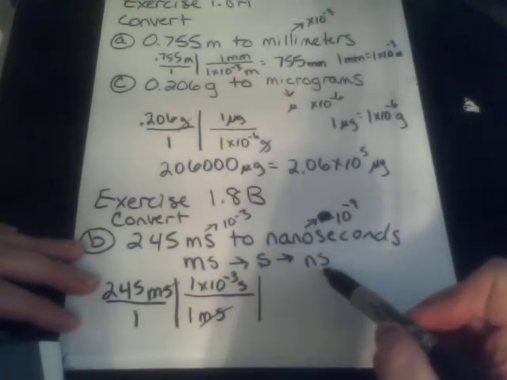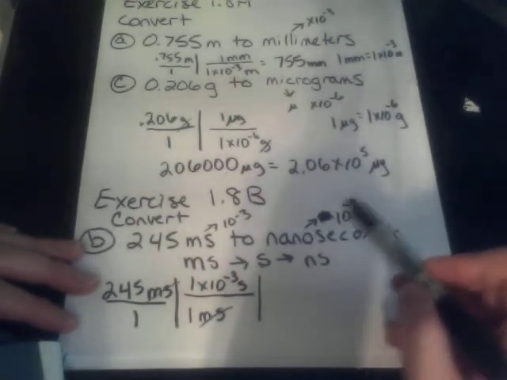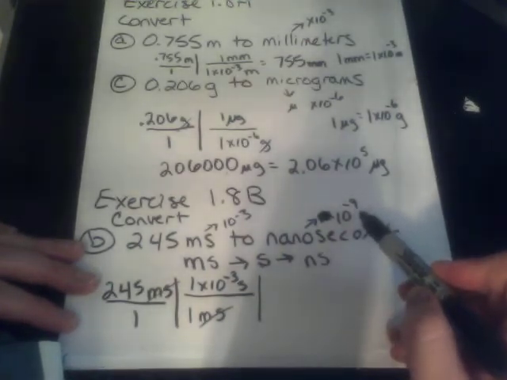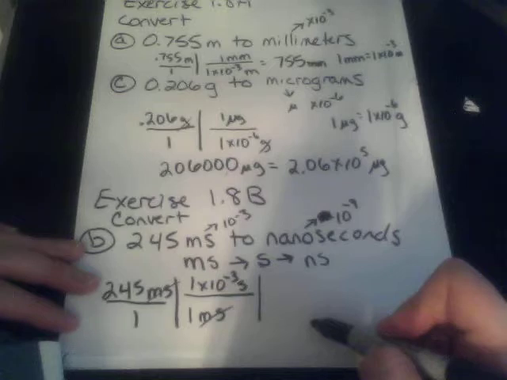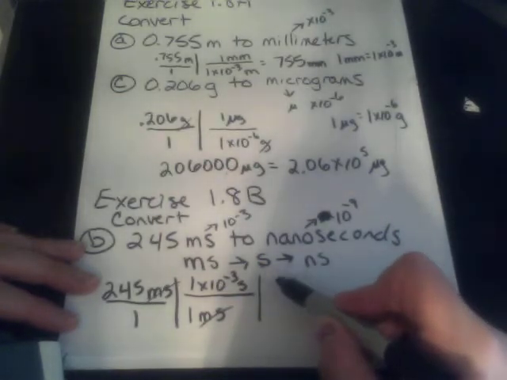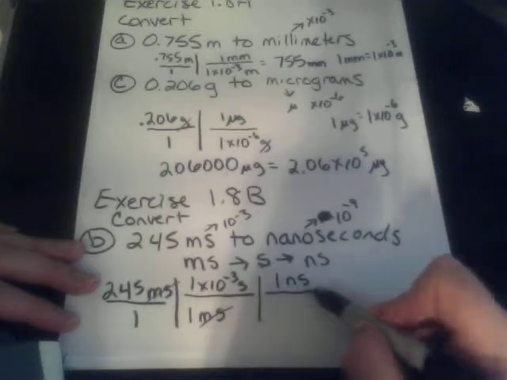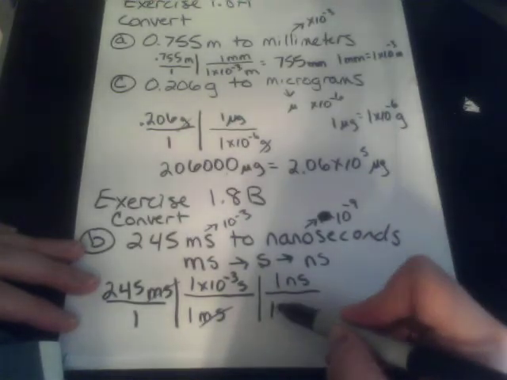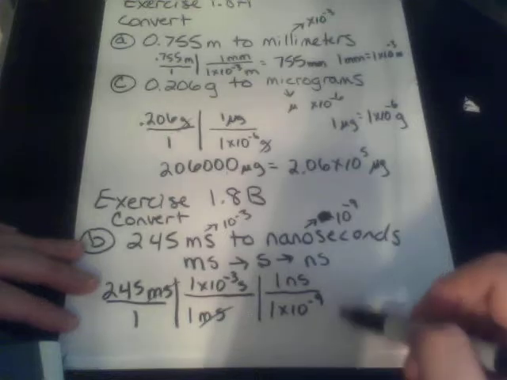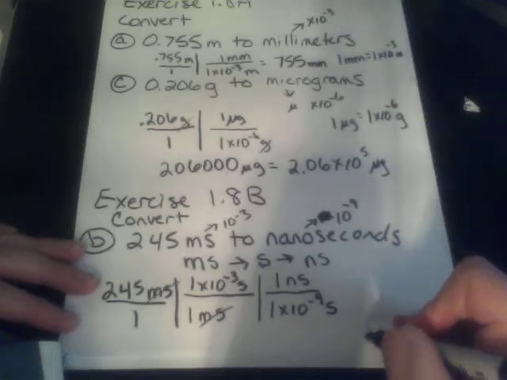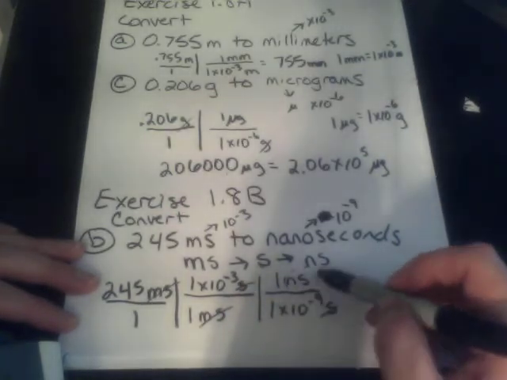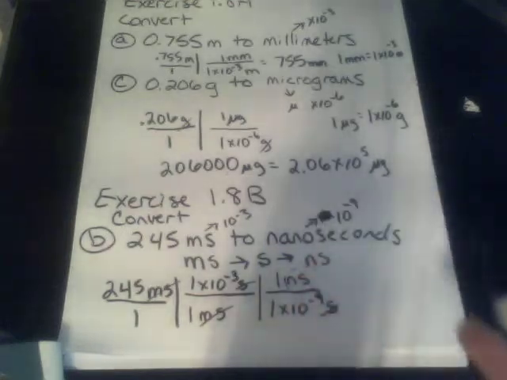One more step here. We've got to go from seconds to nanoseconds. So I know, looking at the table, looking at the chart, that 1 nanosecond is the same thing as 1 times 10 to the negative 9 seconds. So I need seconds on the bottom and I need nanoseconds on the top, my desired unit on the top. 1 nanosecond is equal to 1 times 10 to the negative 9 seconds. So then seconds cancel out, and my final unit is nanoseconds, and that's what I was going for, right?